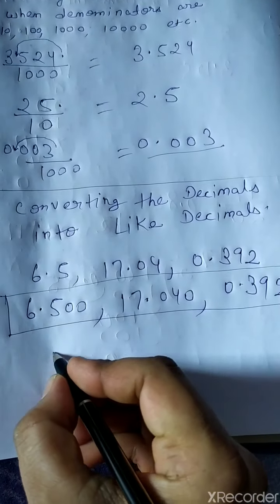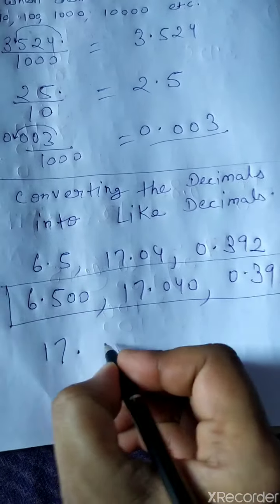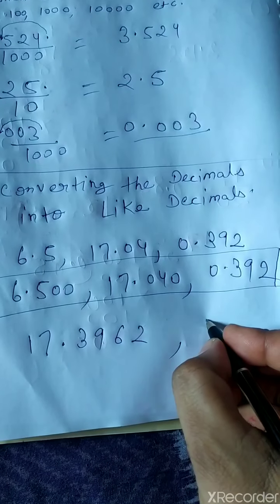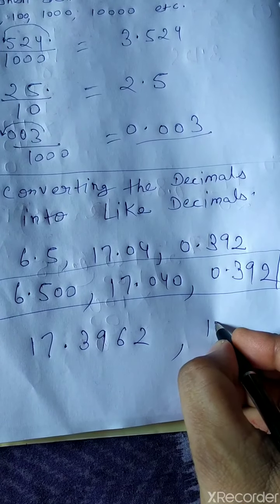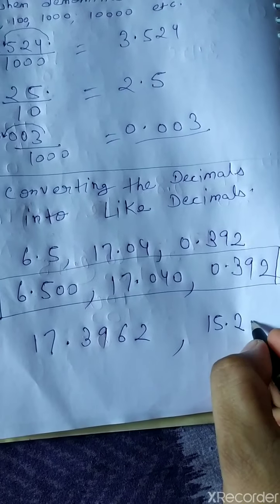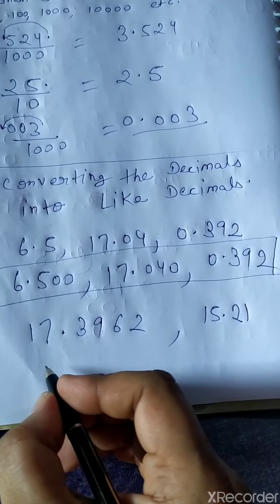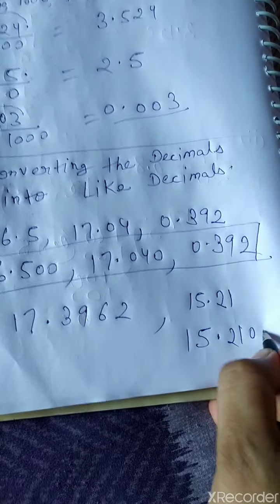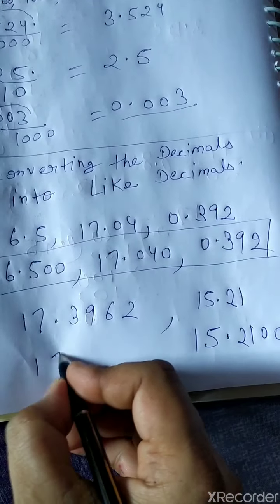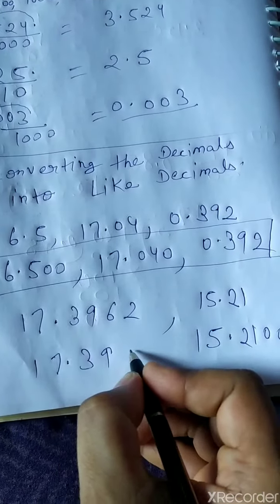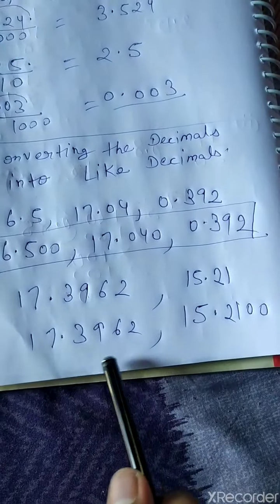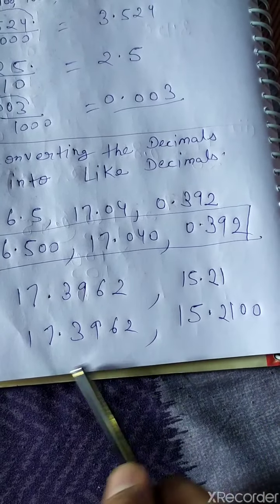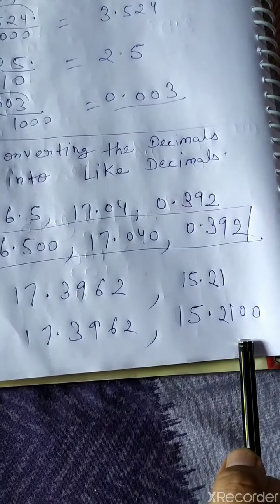If one number is given, suppose 17.3962, 4 digits, and the other is 15.21, then you have to write this as 15.2100, and here also 17.3962. So these 3962, 4 digits, 4 decimal places, here also 4 decimal places. Then now they are like decimals.